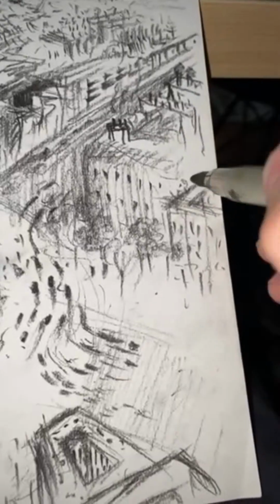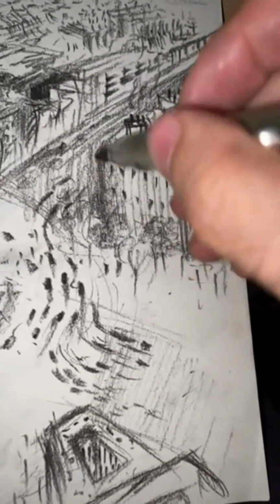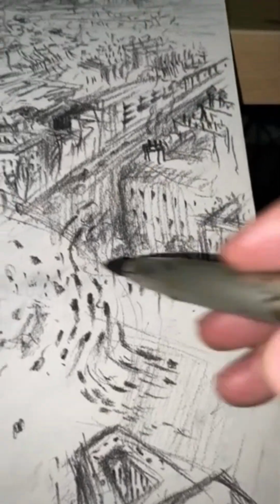Next time I will draw New York City, then London, then New Delhi, maybe Tokyo, then who knows?